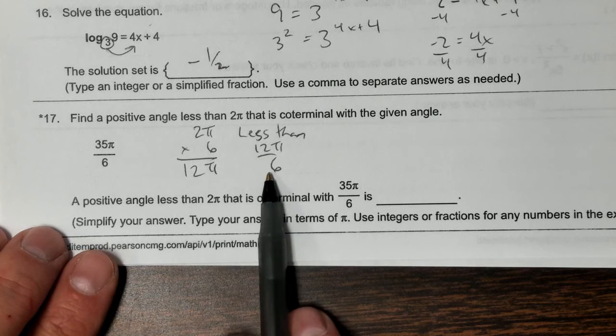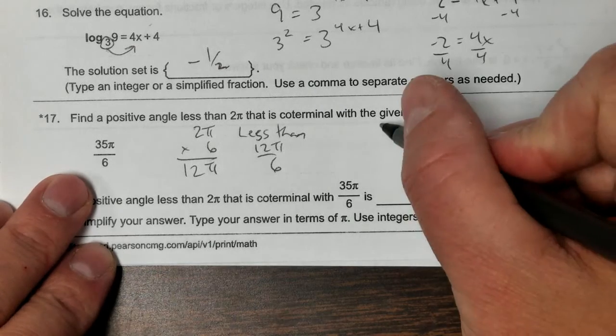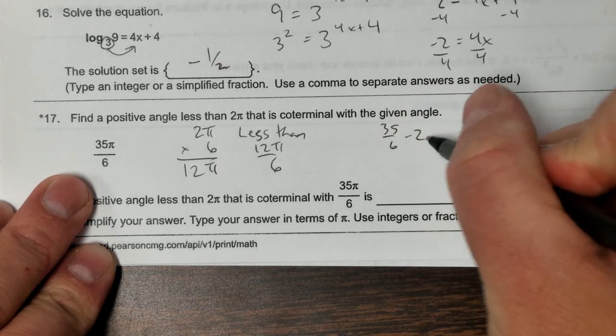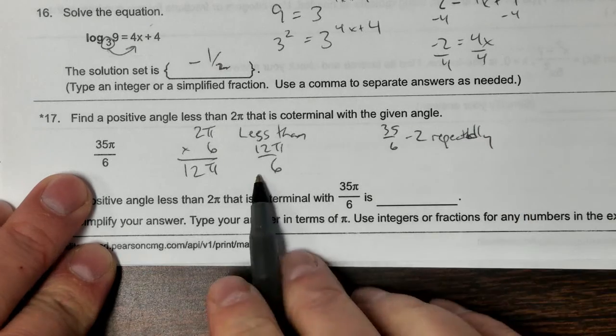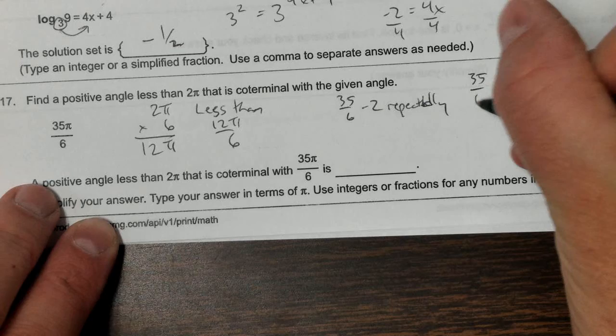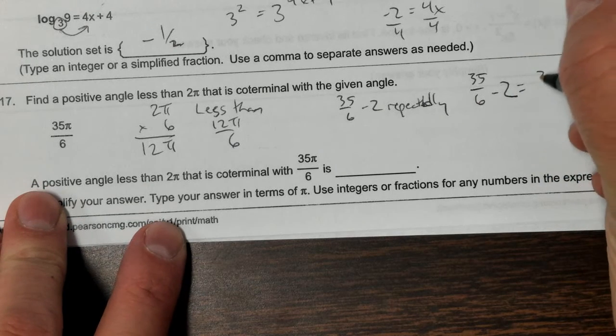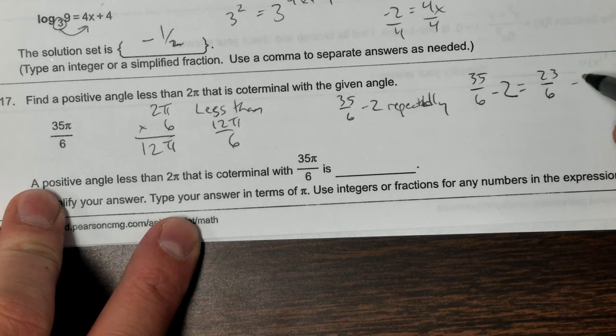So do that first. From there, do your 35 over 6 minus 2 repeatedly until you're smaller than 12. So 35 over 6 minus 2 gives you 23 over 6. And then you subtract 2 again, and you get 11 over 6.